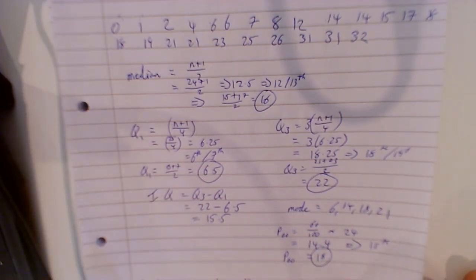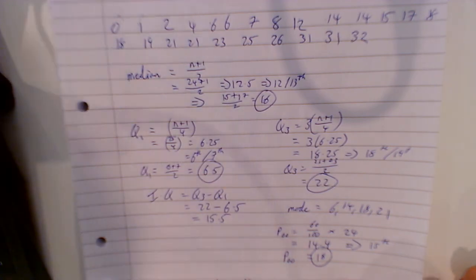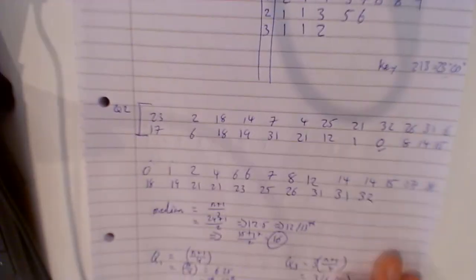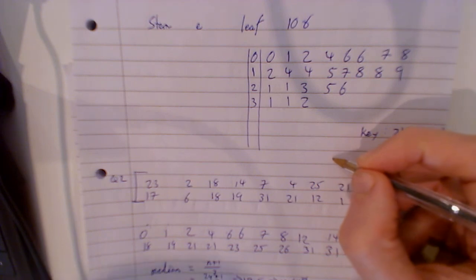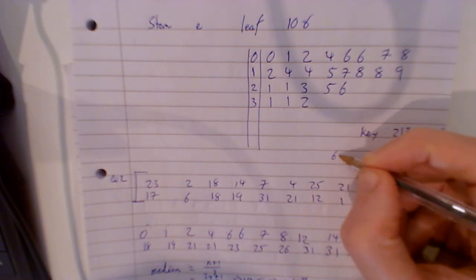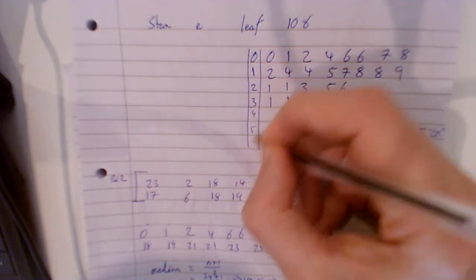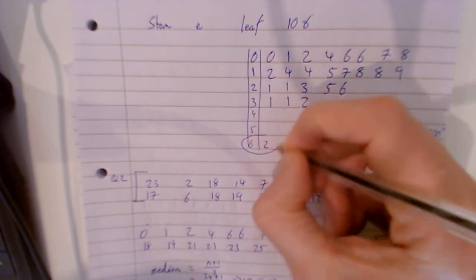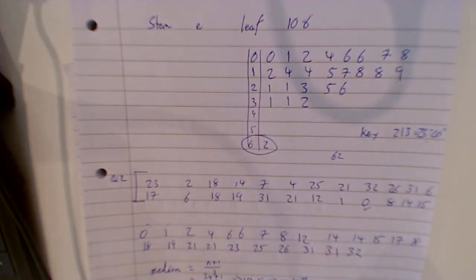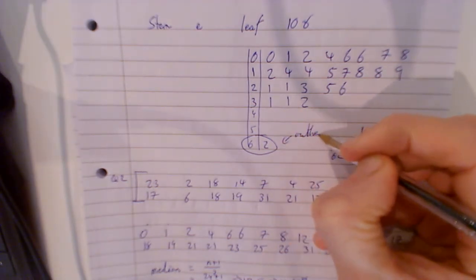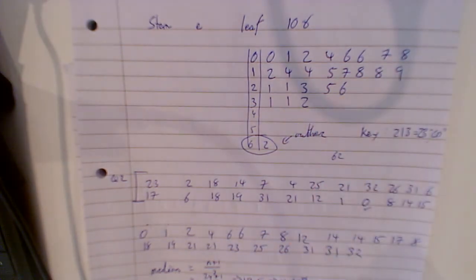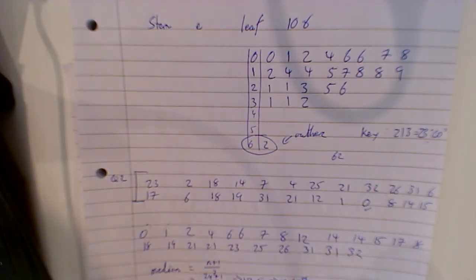Now, if I was doing a back-to-back stem and leaf diagram, it's for comparison reasons. One thing, if I had just a number in here, hypothetically speaking, 62, I'd have to go 4, 5, 6, and I would go 6, 2 like that. Why would I do that? To show it's an outlier. Now, I'm just putting that in as an example.